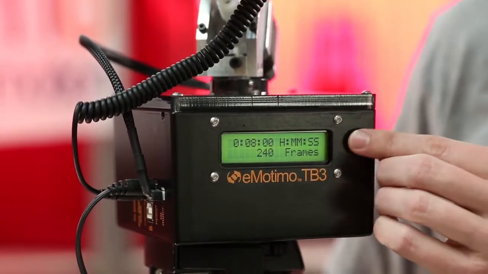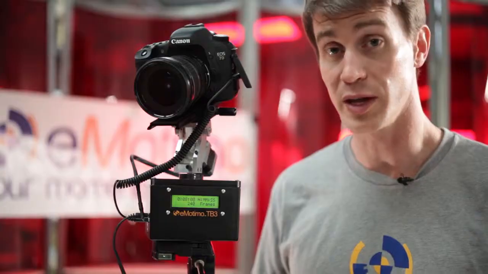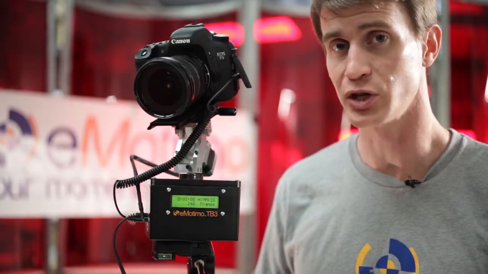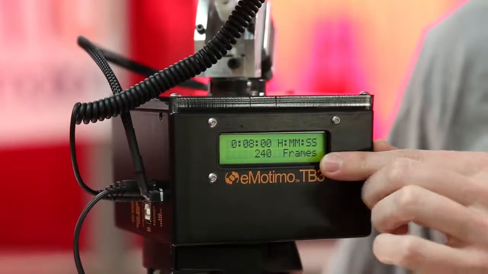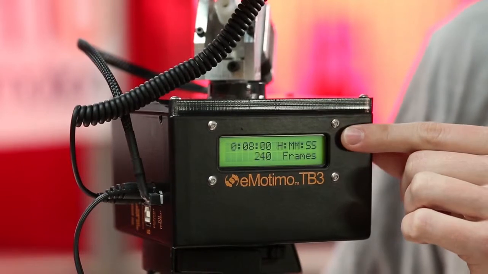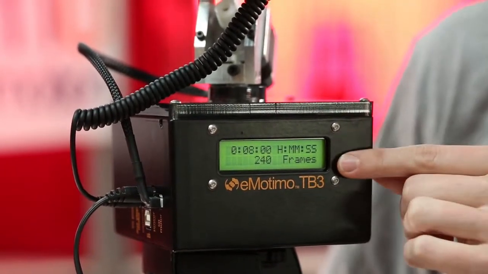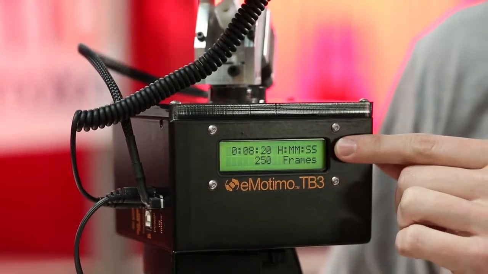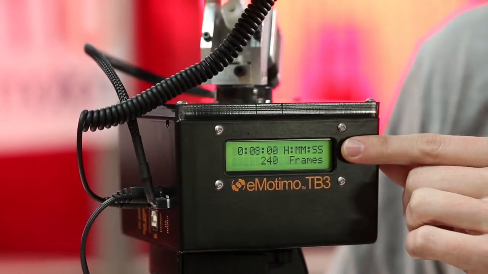Next, we are seeing real-time duration balanced with frames. This, along with interval, is going to tell you a lot of information and you're going to be able to balance your shot. If we're shooting 240 frames at the previously set 2-second intervals, we're getting 8 minutes of real-time shooting. If we increase the number of frames, our total duration goes up. If we decrease that, it goes down.